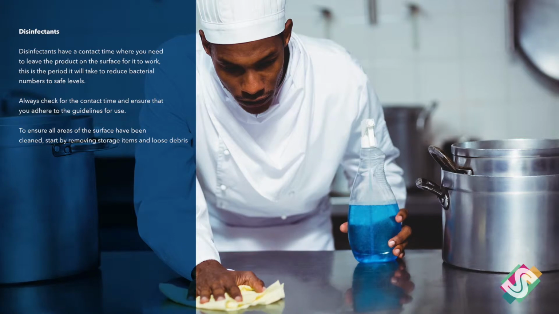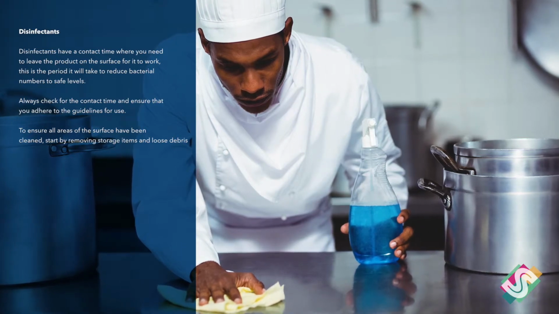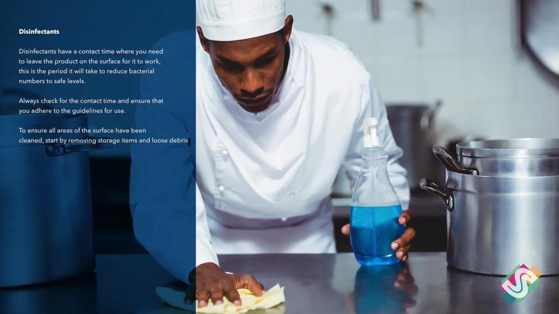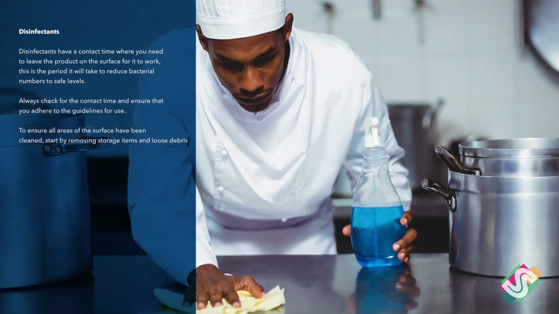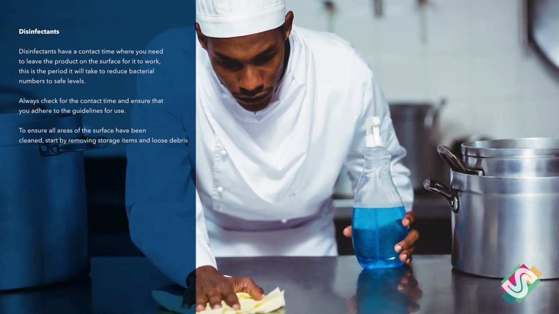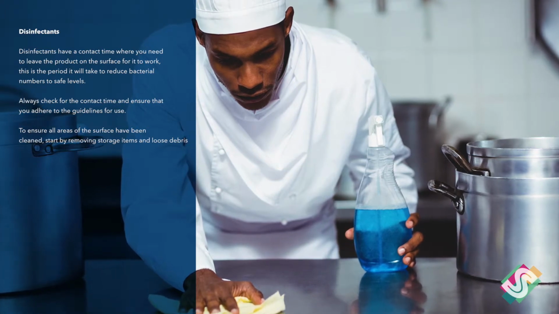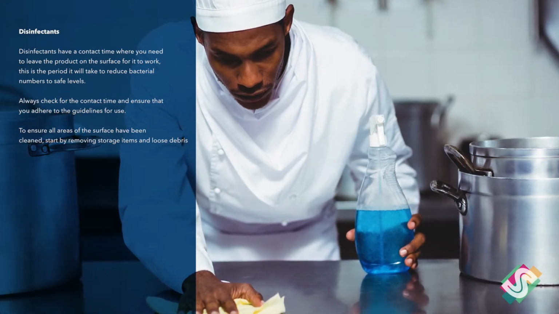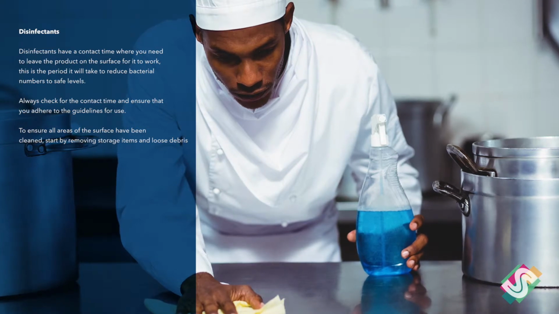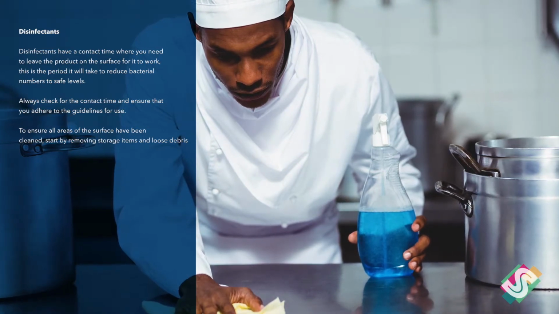Disinfectants. Disinfectants have a contact time, where you need to leave the product on the surface for it to work. This is the period it will take to reduce bacterial numbers to safe levels. Always check for the contact time, and ensure that you adhere to the guidelines for use. To ensure all areas of the surface have been cleaned, start by removing storage items and loose debris.